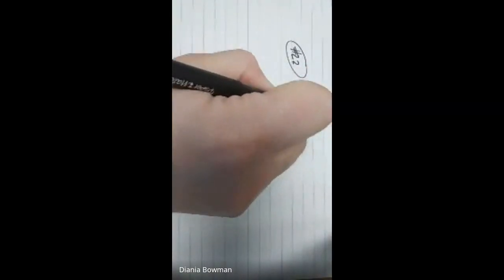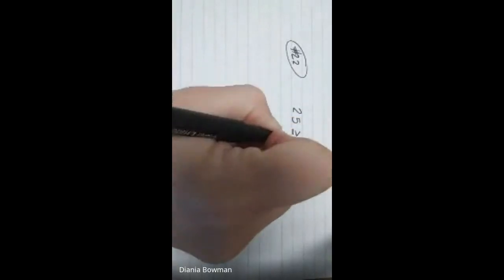Let's do number 21. Nope, 22. This writing is really small, kiddos. Sorry. So solve the inequality: 25 is greater than or equal to 1 minus 3n.